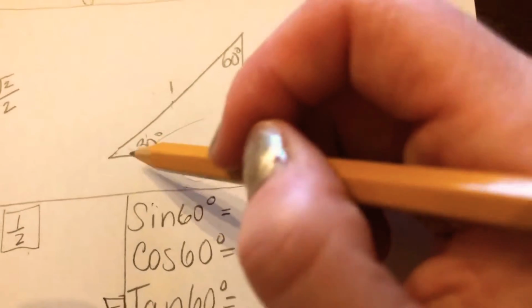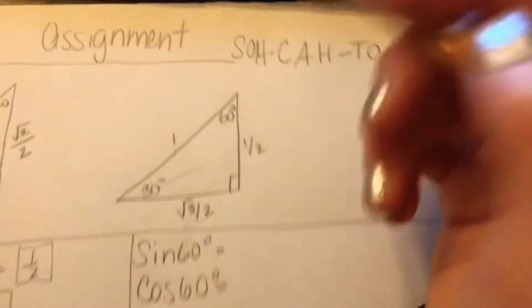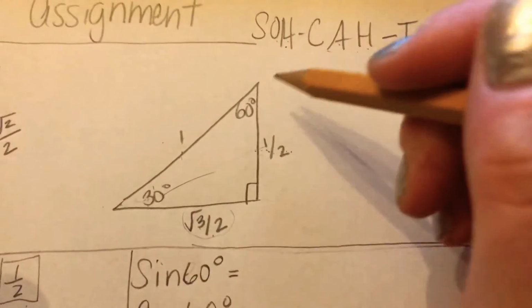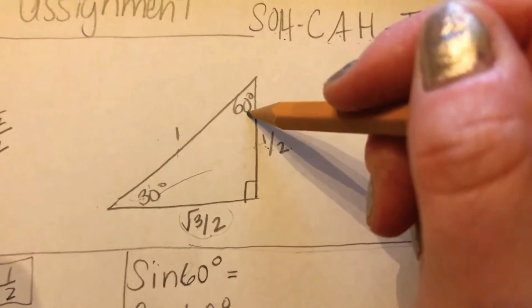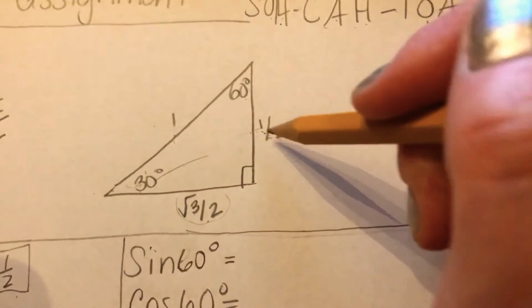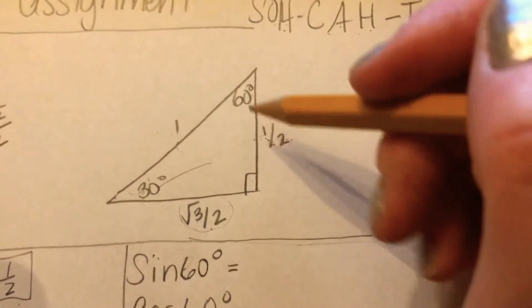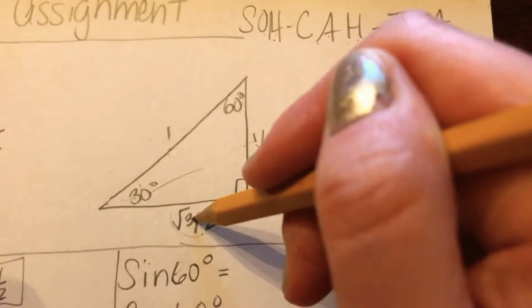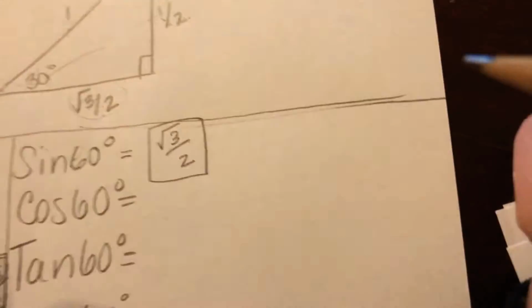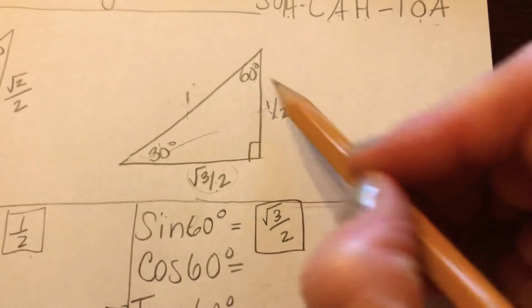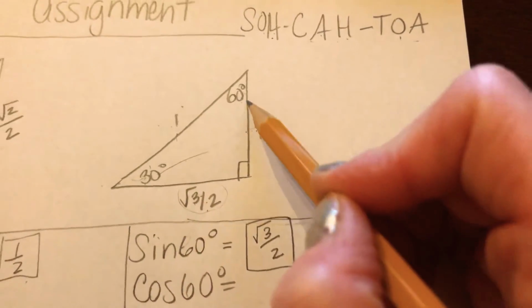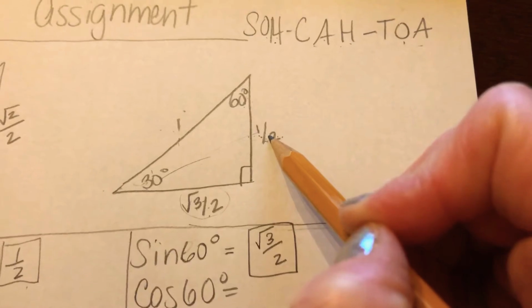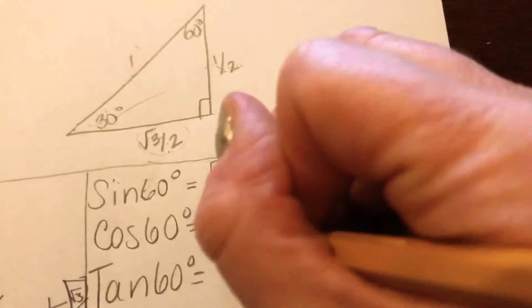On the unit circle, you'll see it at the origin, coming at your reference angle, which we'll talk about more later. So here now, this is the opposite, this is the adjacent, and then of course that's always the hypotenuse. So the sine of 60 is opposite over hypotenuse. So radical 3 over 2 over 1, so it's just radical 3 over 2. Okay, your cosine of 60 is adjacent over hypotenuse. So you have 1 over 2 over 1, which is just 1/2.